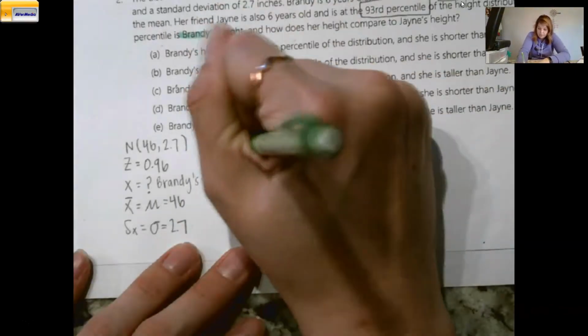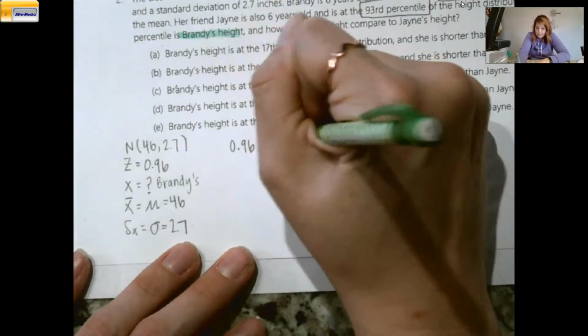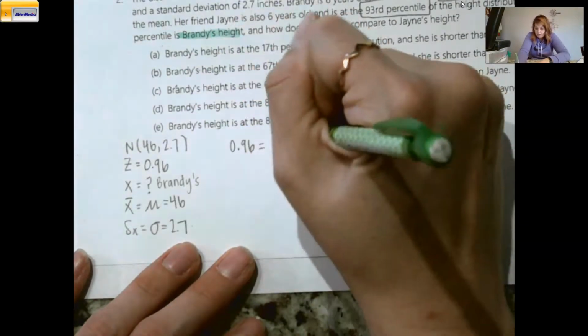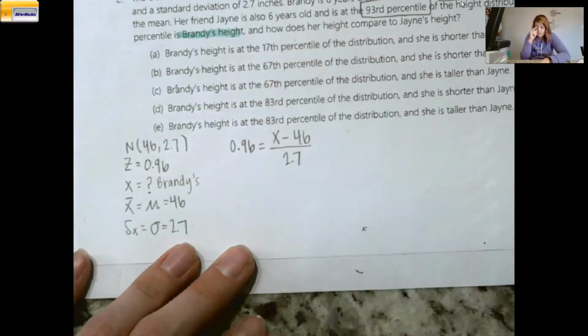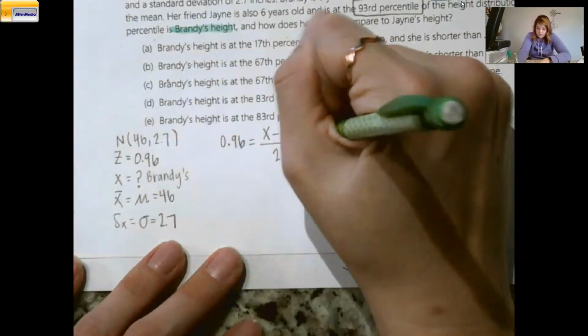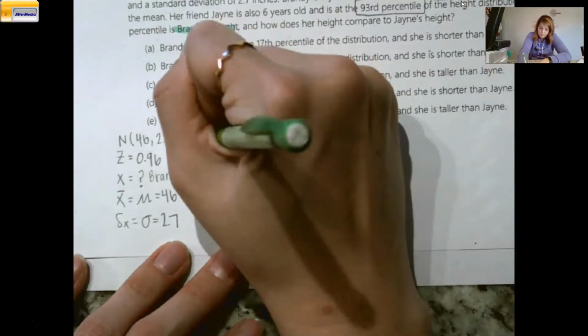So now we set up an equation. 0.96 is equal to Brandy's height subtract the mean divided by the standard deviation. Okay, to solve this, we multiply both sides by 2.7.